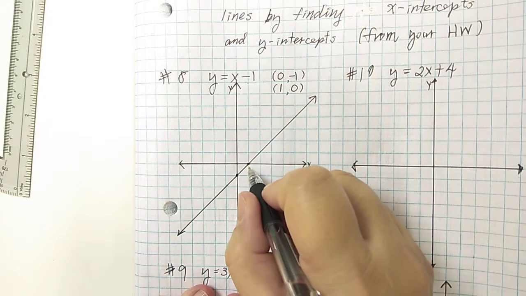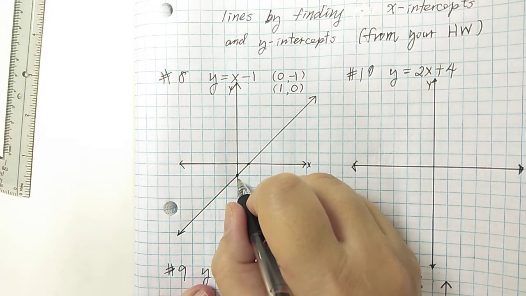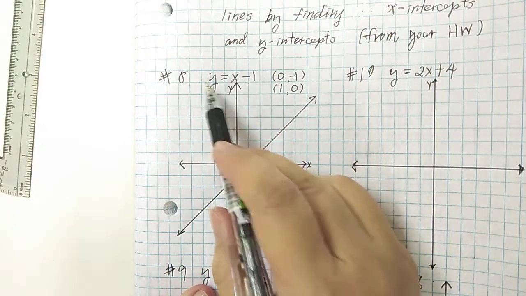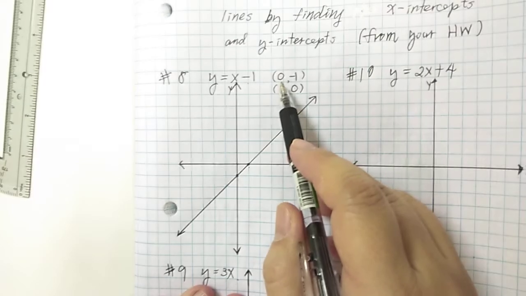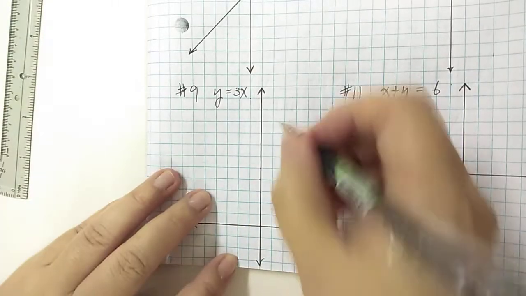So there's my line. Here's my x-intercept. Here's my y-intercept. And I got that from just figuring out the other number when I set one of them to 0. Okay, let's do another one, number 9.